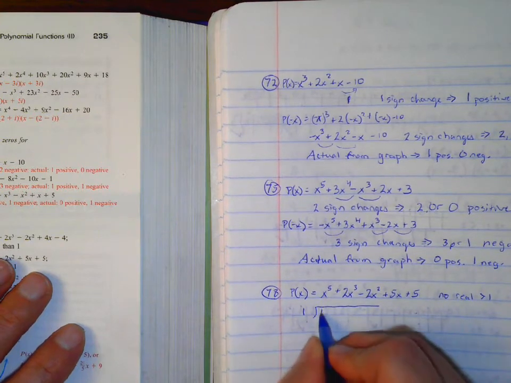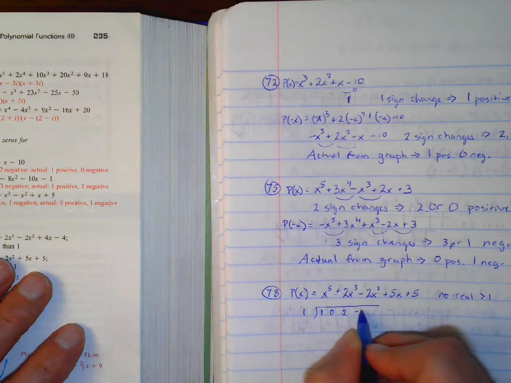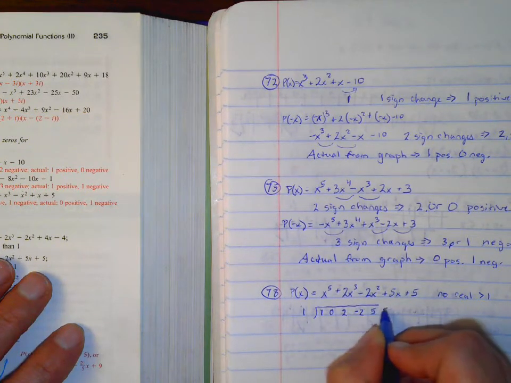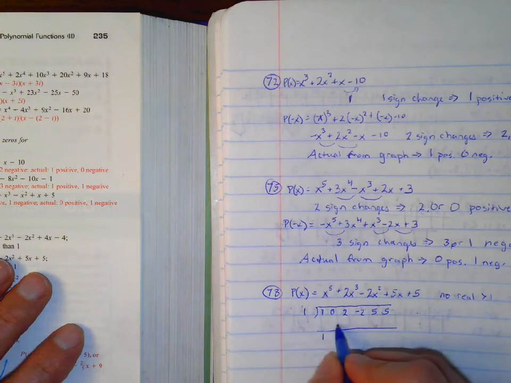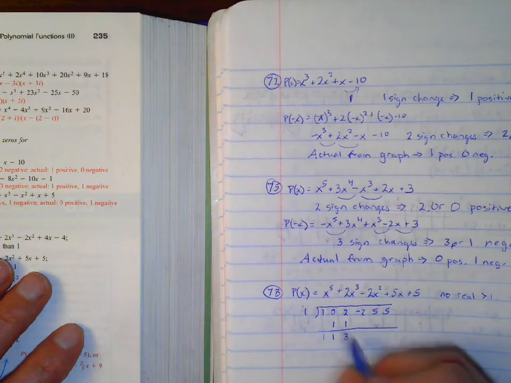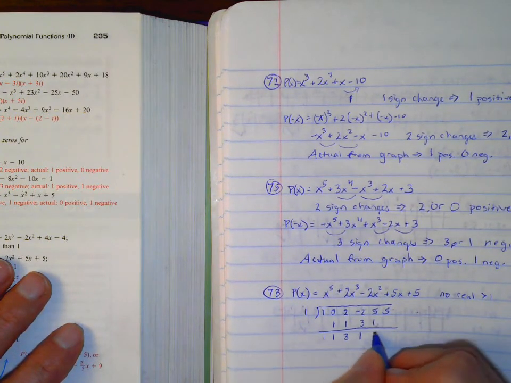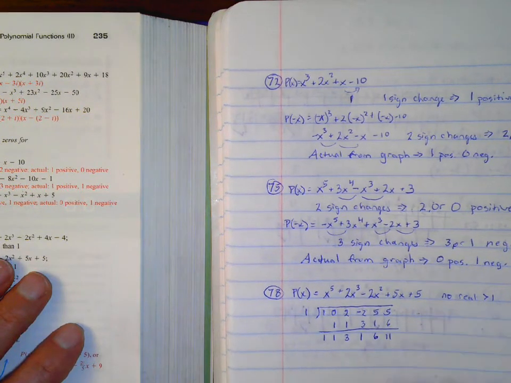That'd be 1x to the 5th, 0x to the 4th, 2x to the 3rd, negative 2x squared, 5x, and 5. I'm using synthetic, just a little easier. That'd be 1 times 1 is 1, add together, 1 times 1 is 1, add together, 3, add together, 1 would be 6, 1 times 6 is 6, add together is 11, okay?